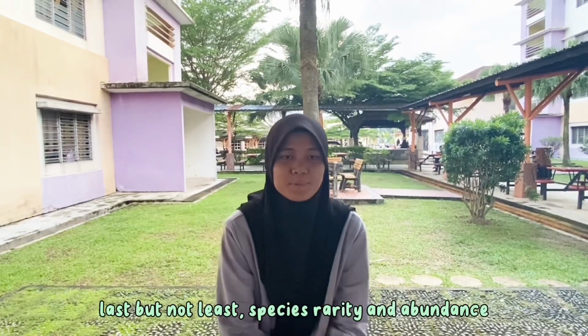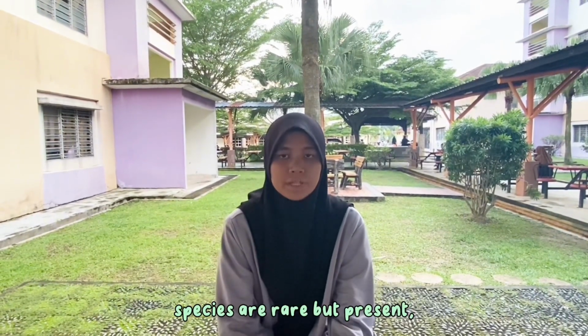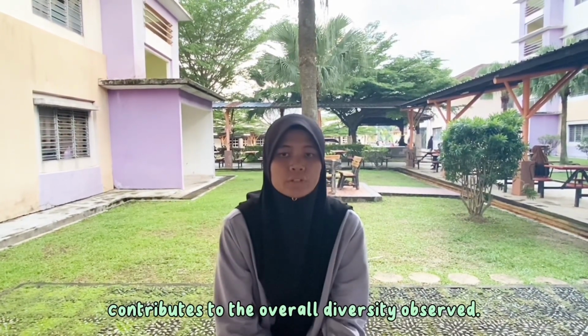Last but not least, species rarity and abundance. The quadrat may include areas where certain species are rare but present, while others are more abundant. The combination of rare and common species contributes to the overall diversity observed.